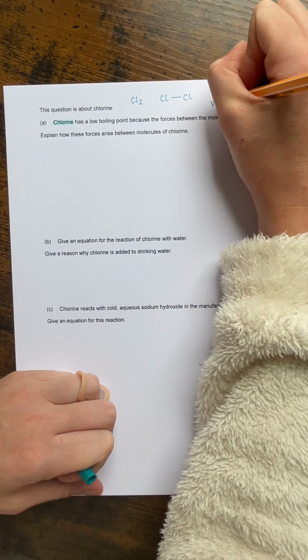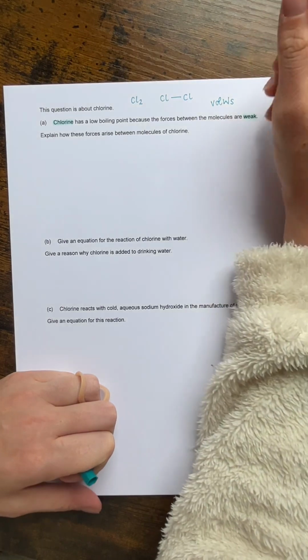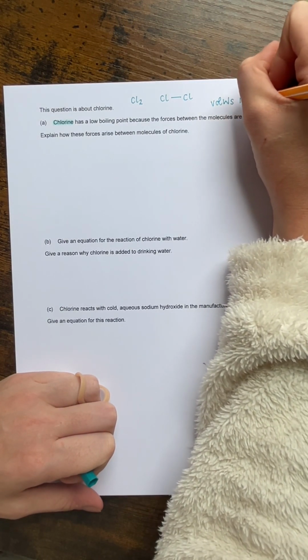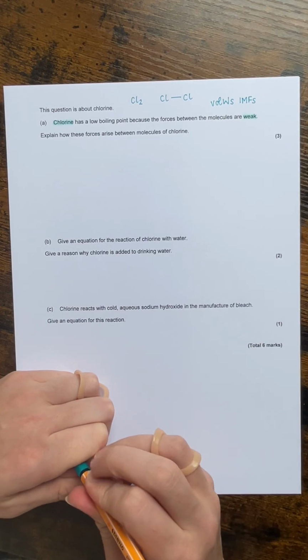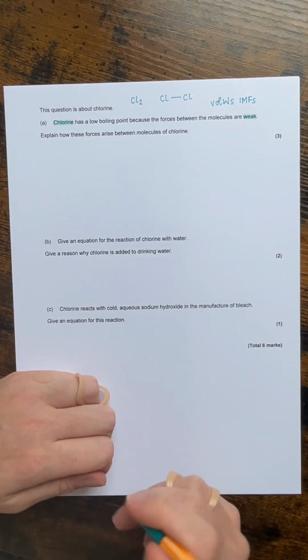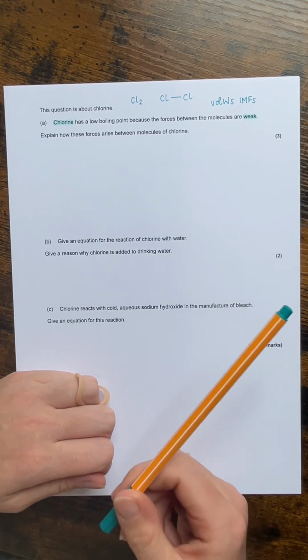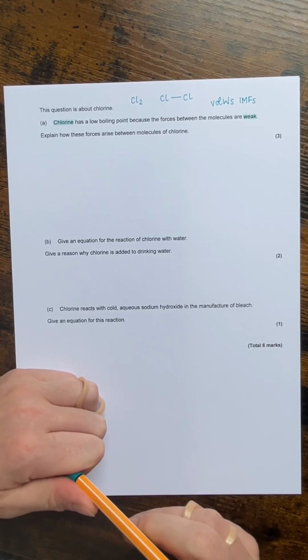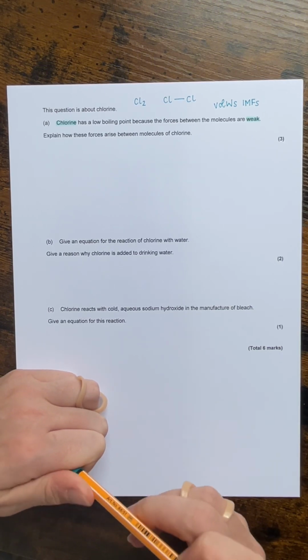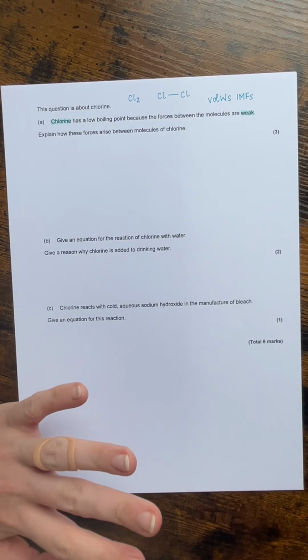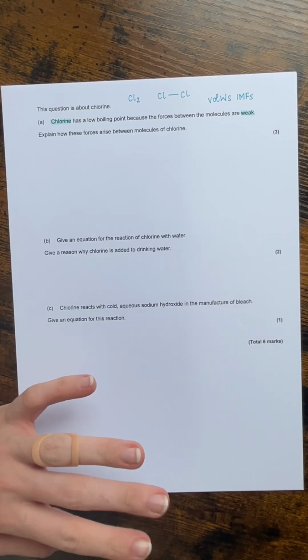If we were to have polar bonds, then we would need to consider whether there were permanent dipole-dipole forces between the molecules, which would depend on the shape of the molecule and any symmetry that there might be, or whether there might be hydrogen bonds between the molecules. And even though we call them hydrogen bonds, they are intermolecular forces. I know, big pet peeve of mine.